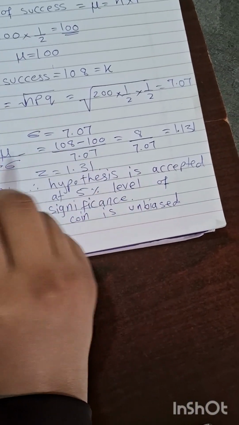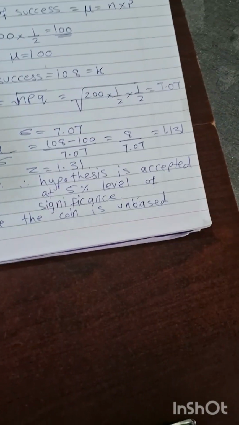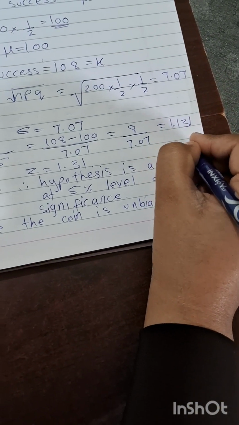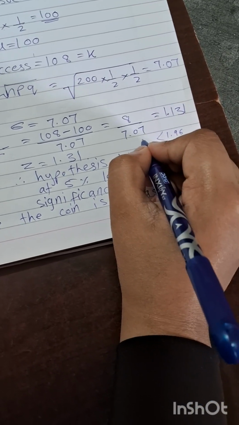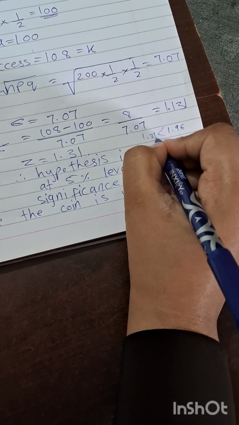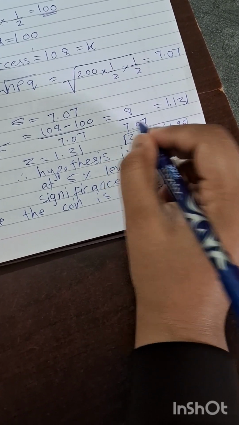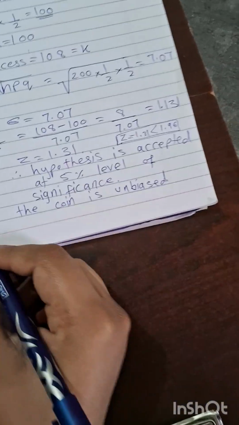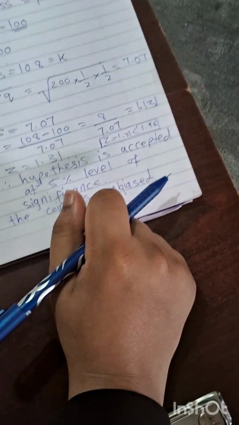Because here the 5% level of significance value is 1.96, which is greater than 1.31, which is equal to z. Therefore the coin is unbiased and the hypothesis is accepted.